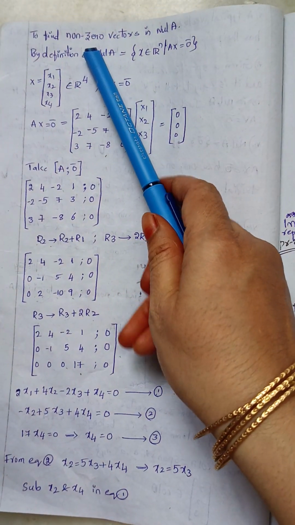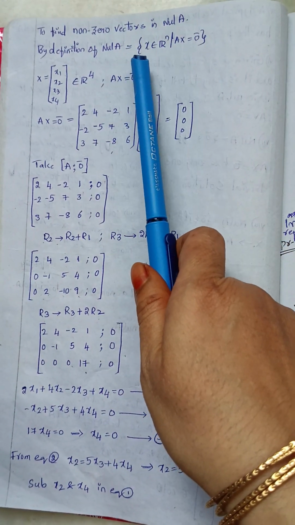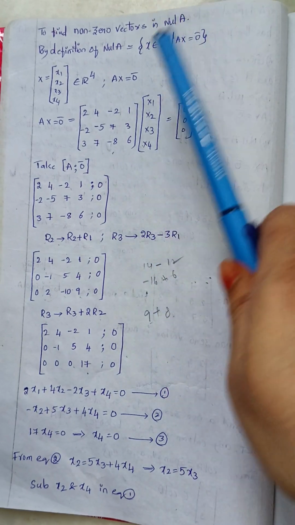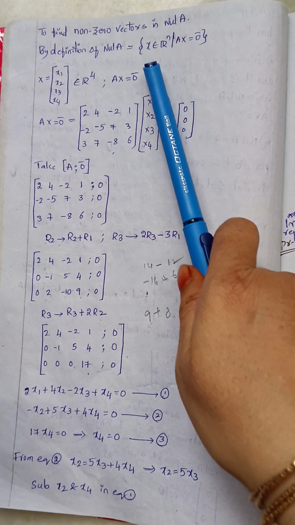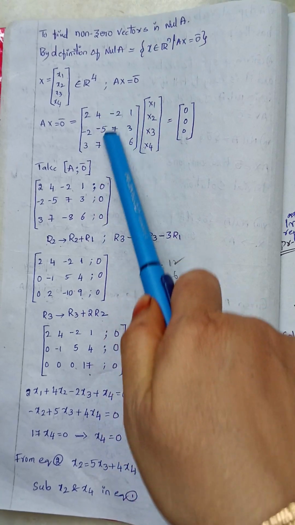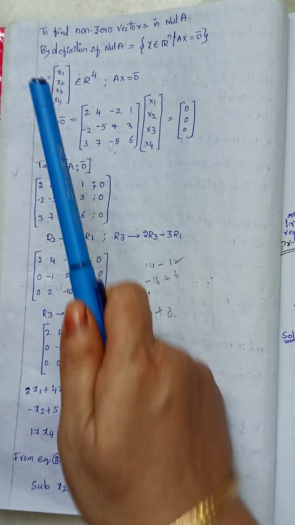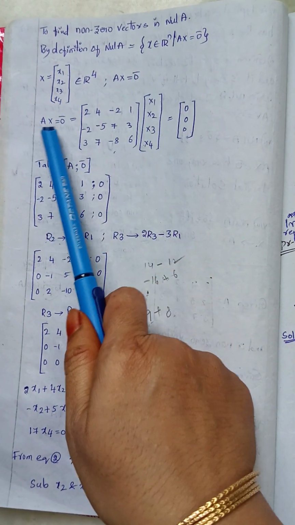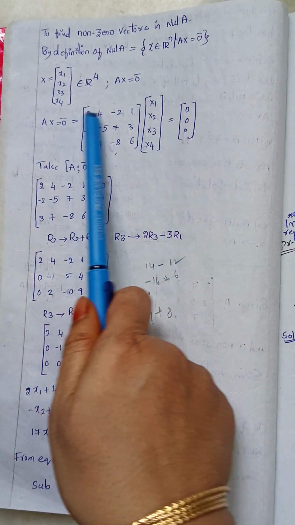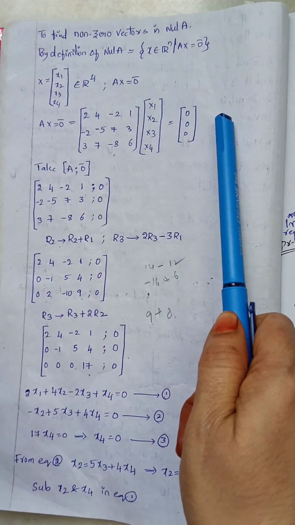But to find a non-zero vector in null A, we need to take the definition of null A. What is the definition of null A? If x is any vector which belongs to R power number of columns, and Ax equal to 0 bar, then this x belongs to null A. So x belongs to R power number of columns, here 4. That's why, R^4 means we should take the entries as x1, x2, x3, x4 and take the condition Ax equal to 0 bar. For the 0 bar vector, as many rows as are given, that many zeros we should write here. Then only we get 3 equations.